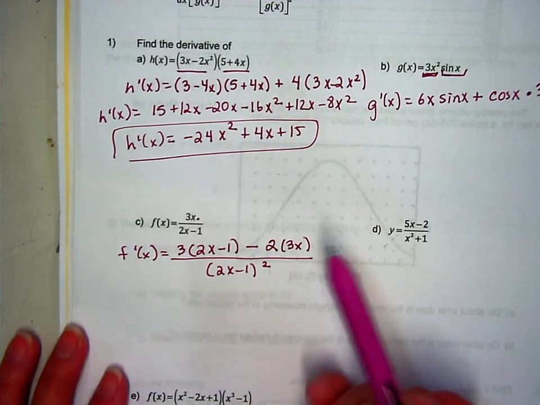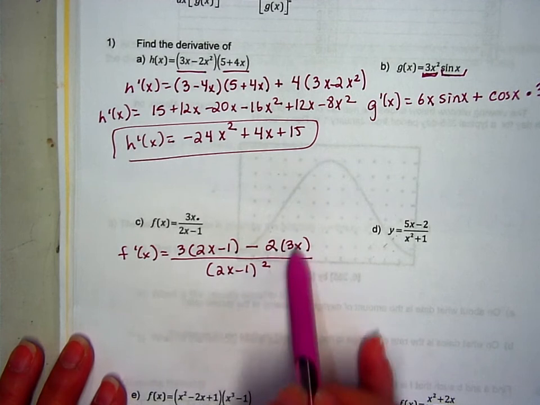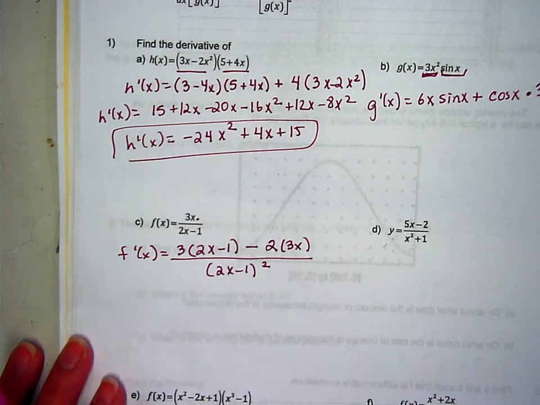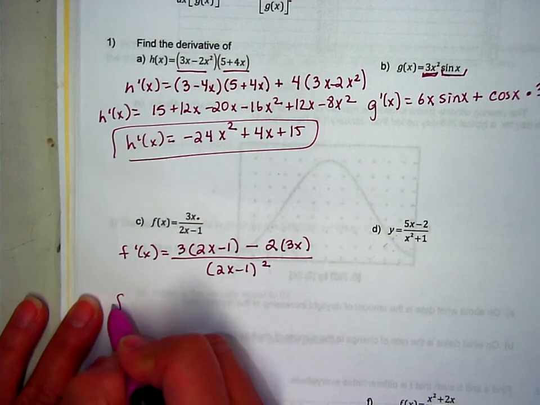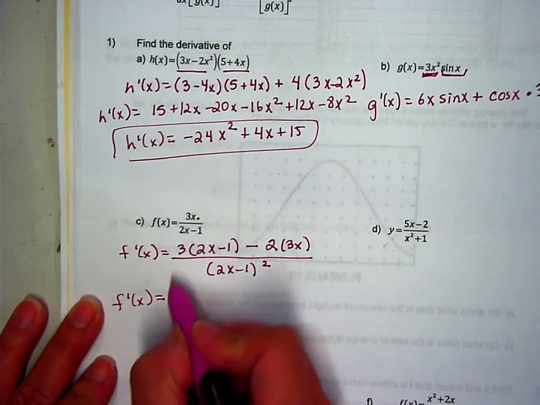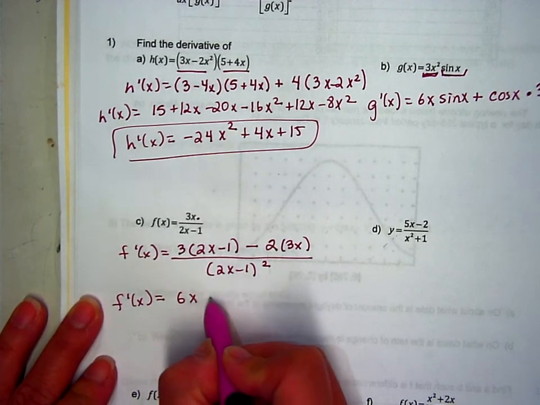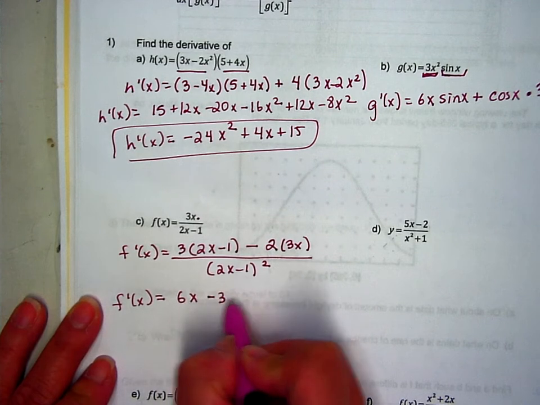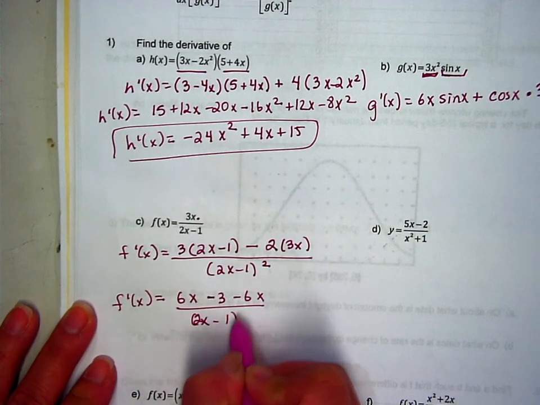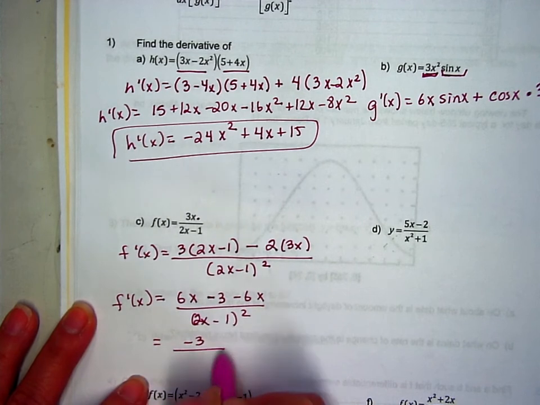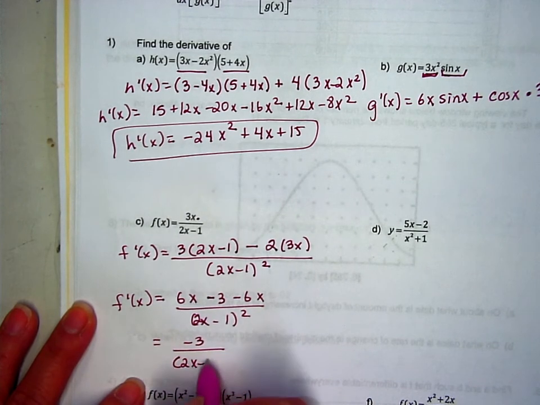So when you're simplifying, what you want to try to do is see if you see a factor, something you can factor out on the top, which I don't. You're never going to multiply out the bottom because it's already in factored form. So leave the bottom always as is. If I multiply out the top, I have 6x minus 3 minus 6x. Bottom stays the same. So my final answer is negative 3 over (2x minus 1) squared.